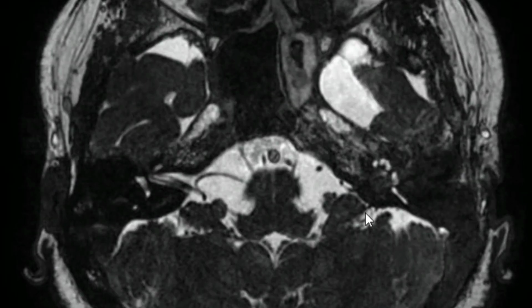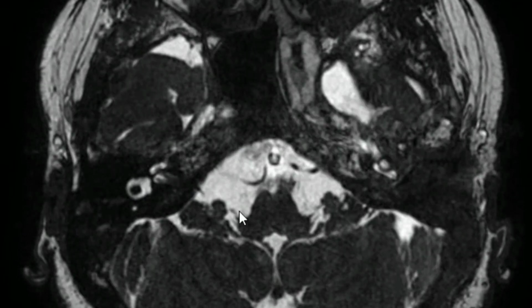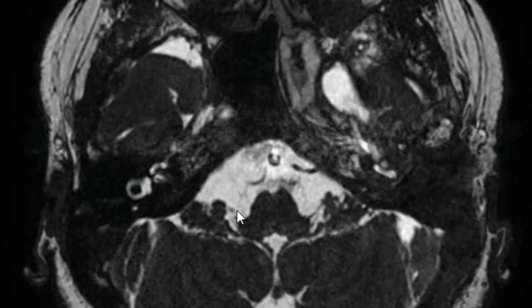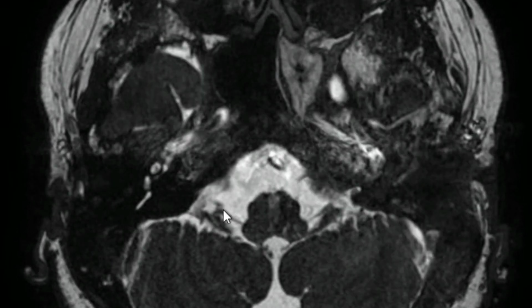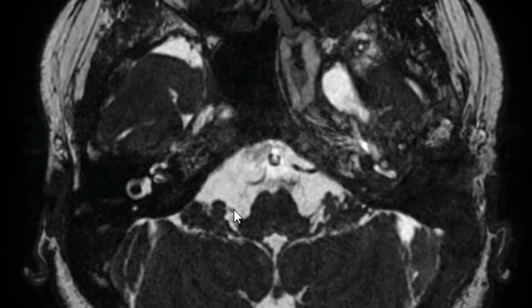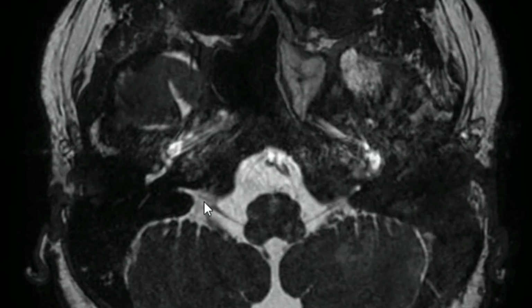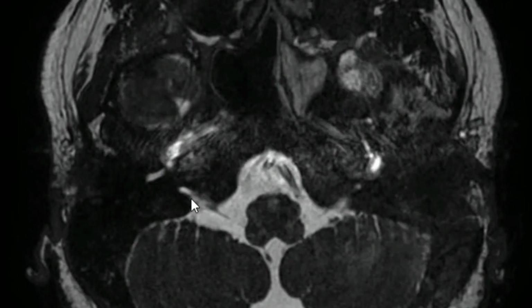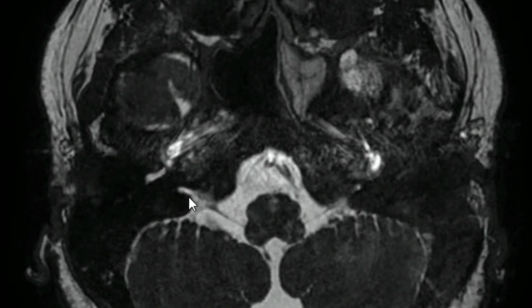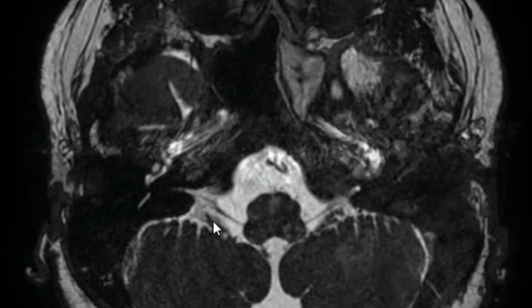The ninth cranial nerve is the glossopharyngeal nerve, and it arises from the lateral medulla. This is the glossopharyngeal nerve. Here we can see it is present in the lateral medullary cistern, which is called the cisternal segment, and it enters into the jugular foramen, and we can't see its further course on MRI.